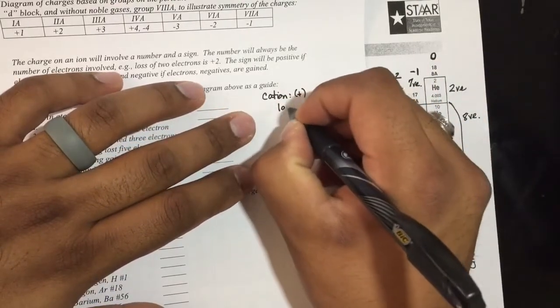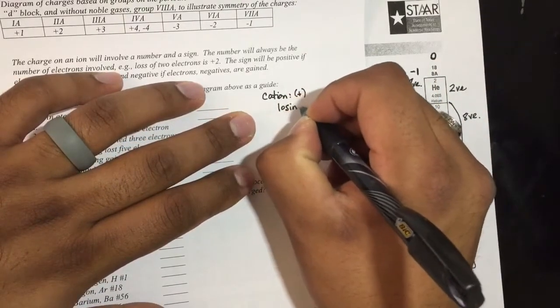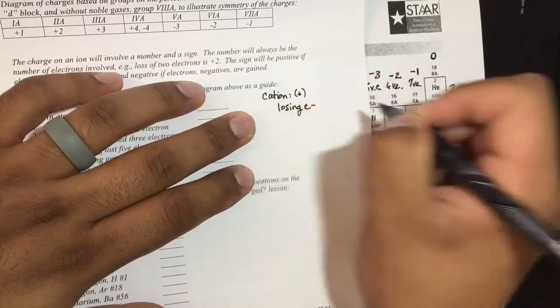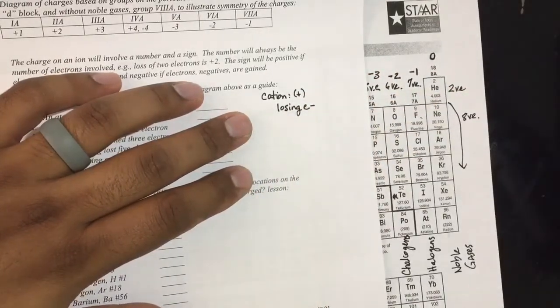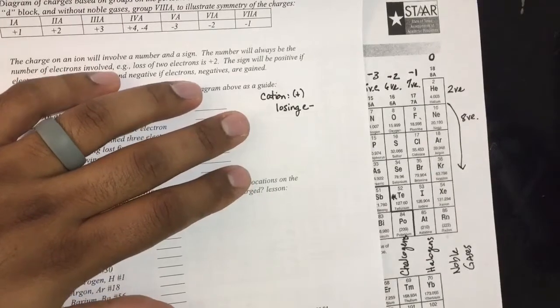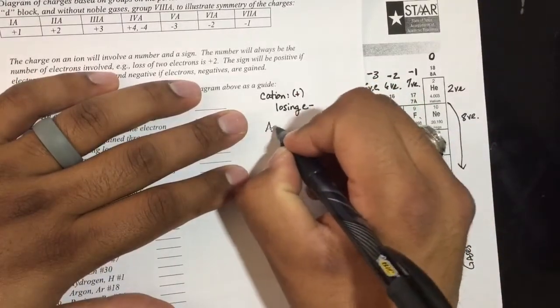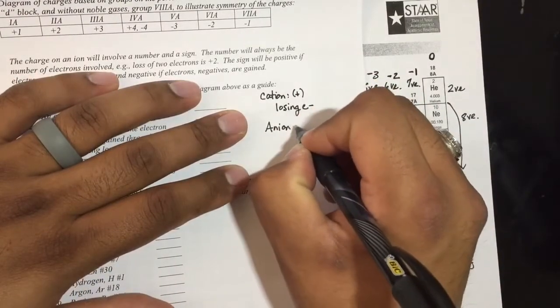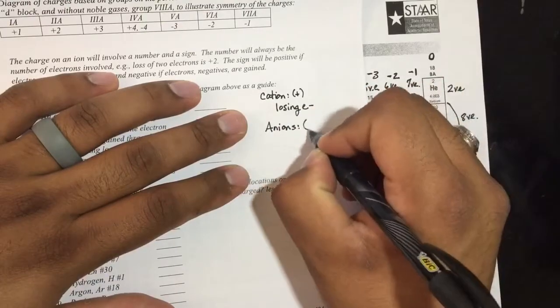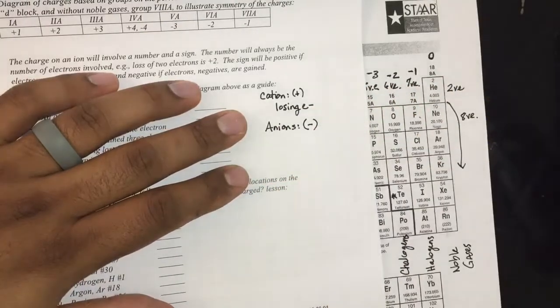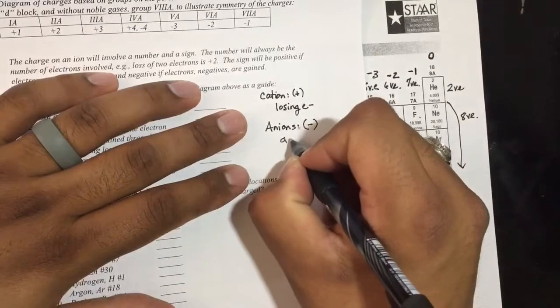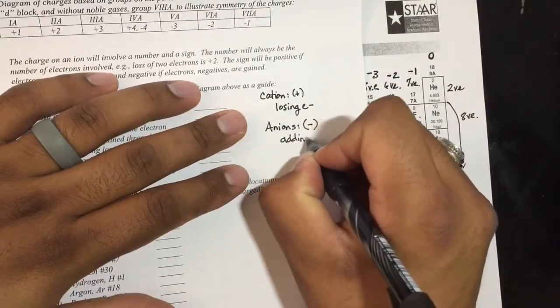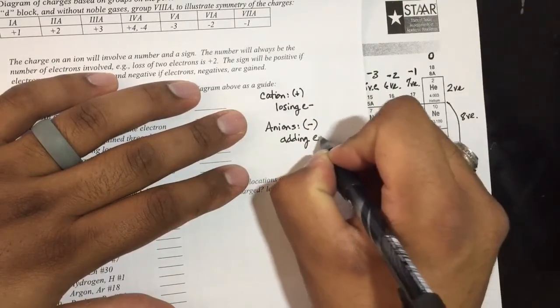Losing. So eso es que le estamos quitando electrones. The other ones are what? Anions. And anions are what? Negative. And we are doing what? Adding electrons. Okay?